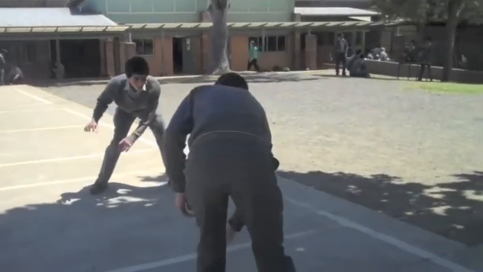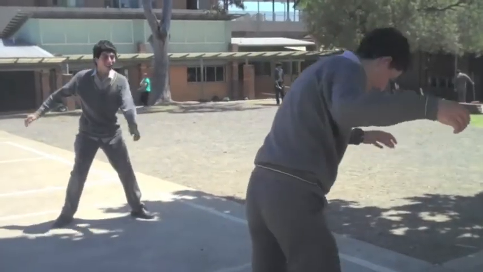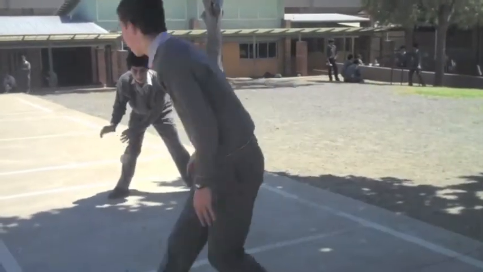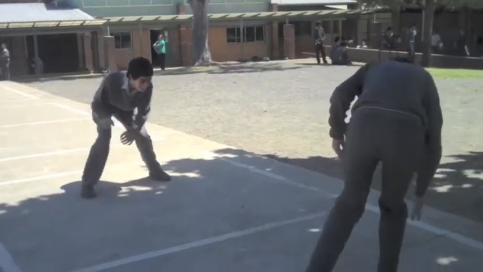The third law can be seen as when the player hits the ball, the same amount of force is exerted back on the player's hand.